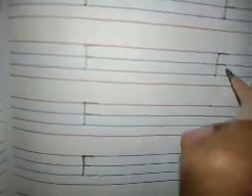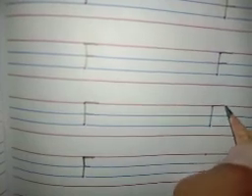Standing, sleeping, sleeping. Standing line, sleeping line, sleeping line. Letter F. Which letter are we making here? Letter F.